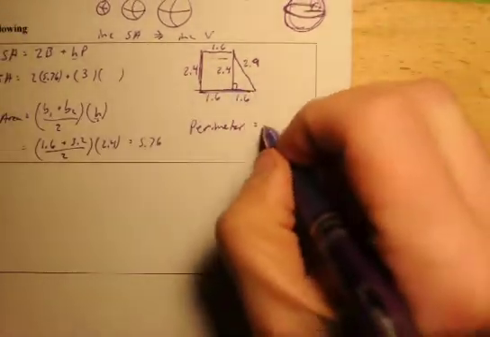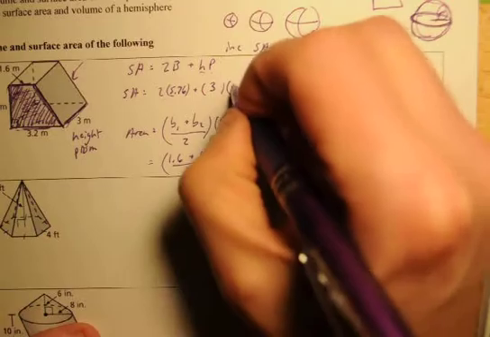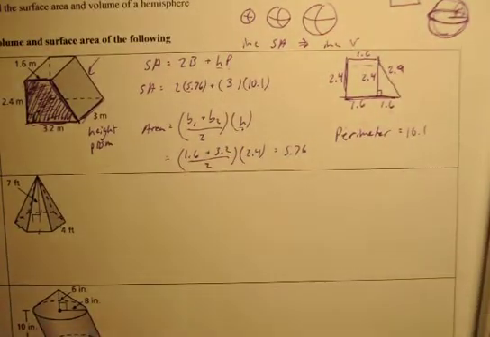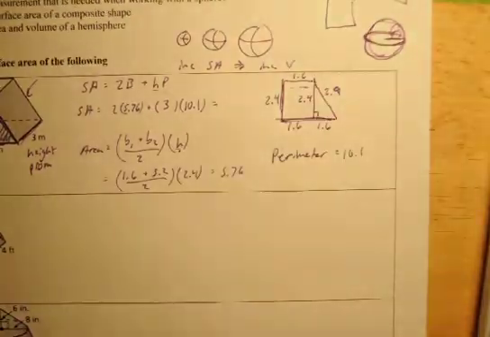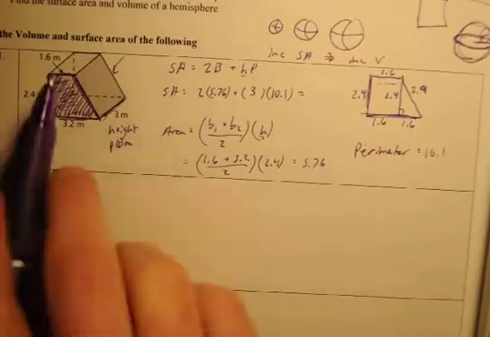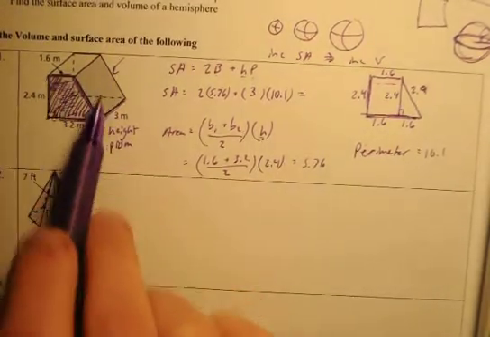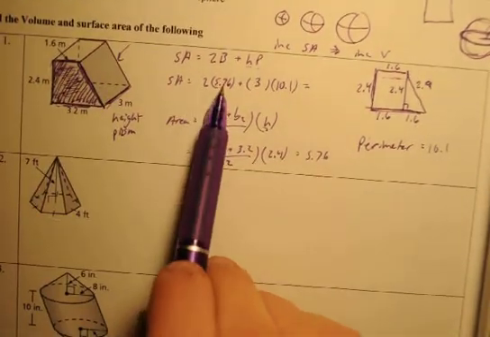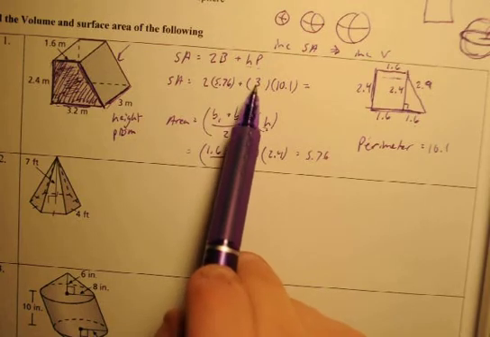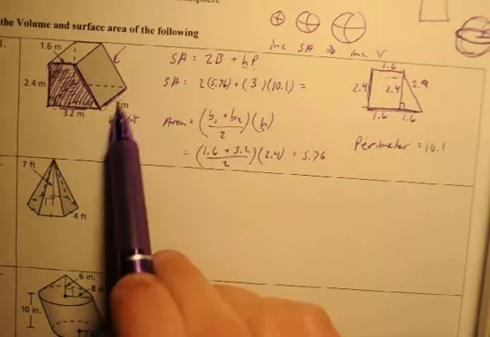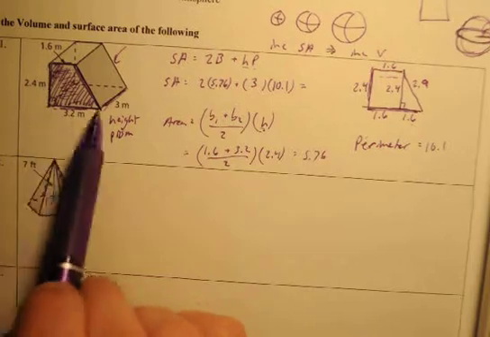So the perimeter is 10.1, which is what you plug in right there. So now I've got everything I need to find the surface area of this solid. That's 2 bases plus height times the perimeter of the base.